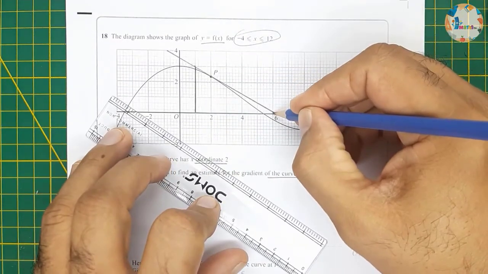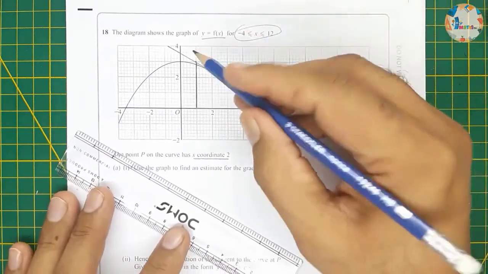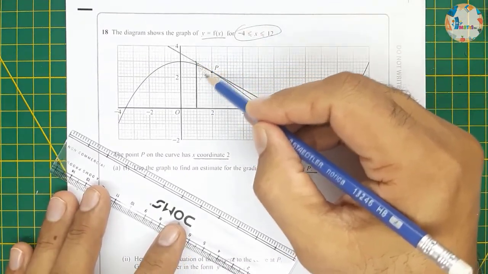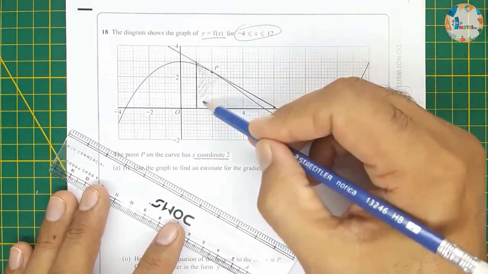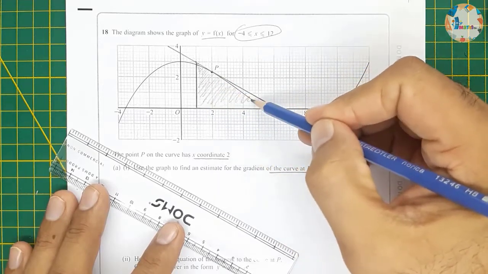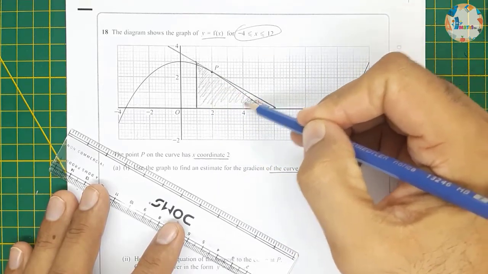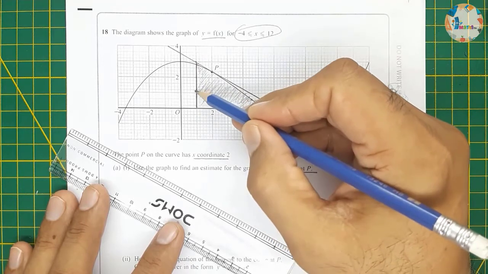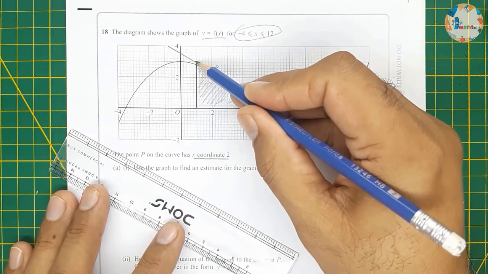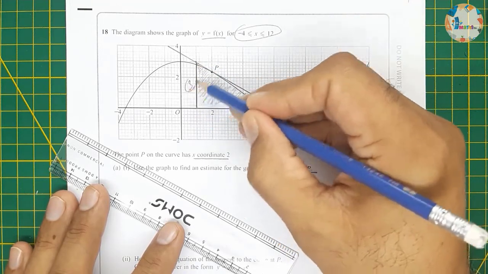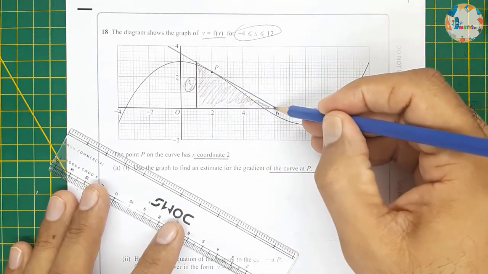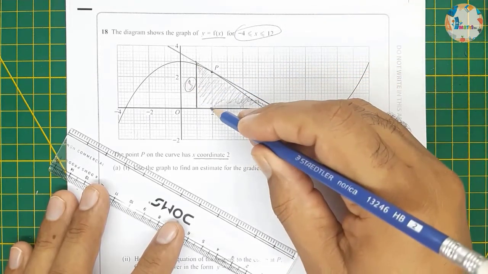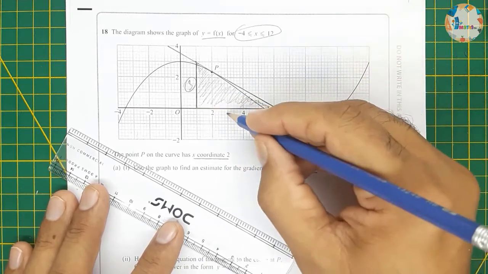So we can consider this point basically. So now we are considering this point for our gradient, that will be rise over run. So rise is 2 and this will be 3. So this side will be 3 and this side will be 2, 4 and 5. So this side will be 5.